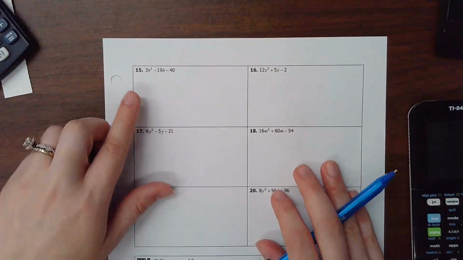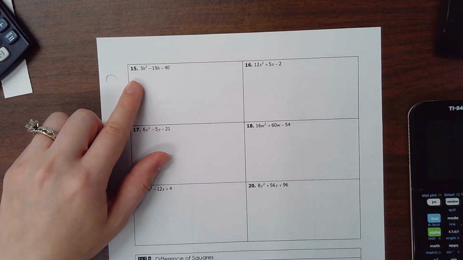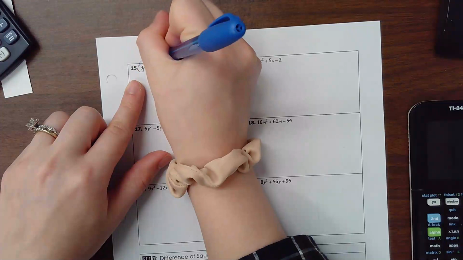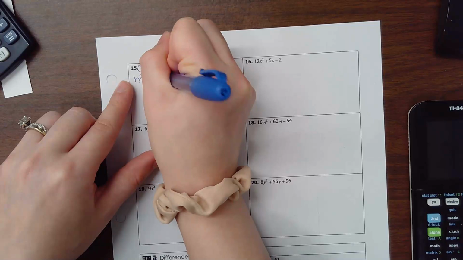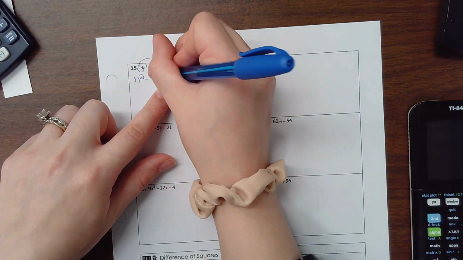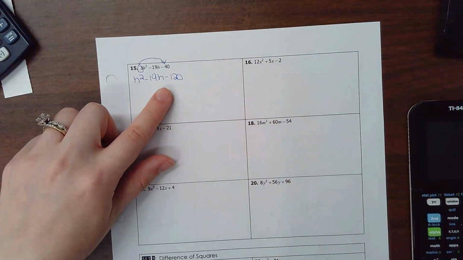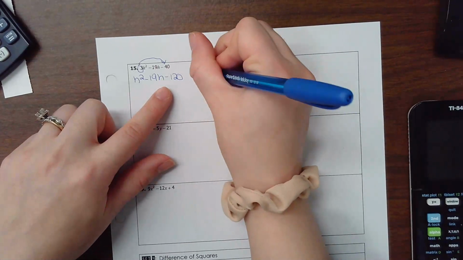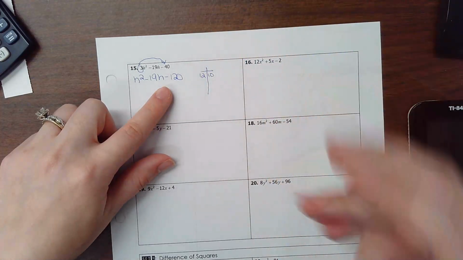So let's do number 15. Again, I can't divide everything by 3, so I'm going to take the 3 and multiply it to the end. So it becomes h squared minus 19h. 3 times negative 40 would make it negative 120. Then I have to think all the things that go into 120. I know 12 and 10 would be a good one.